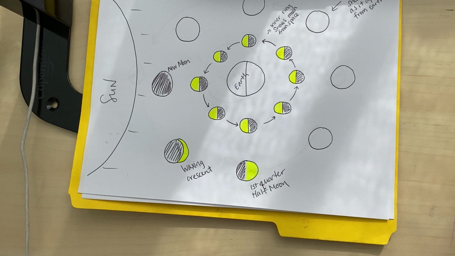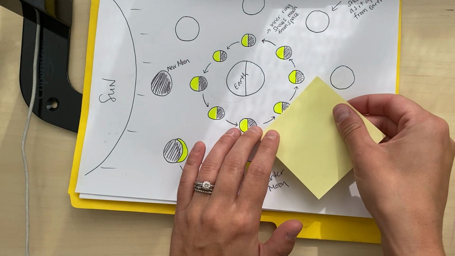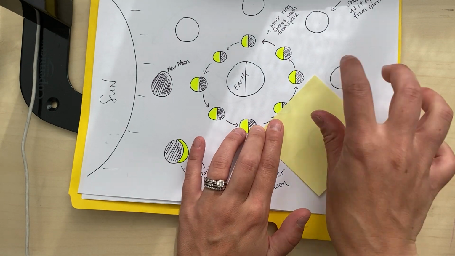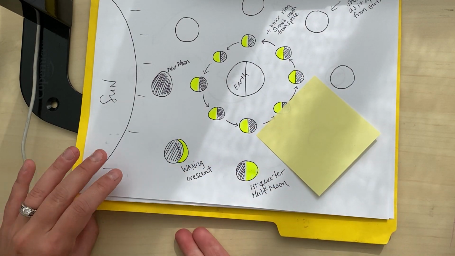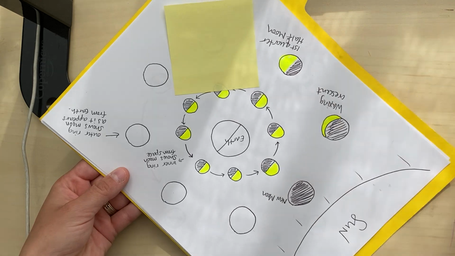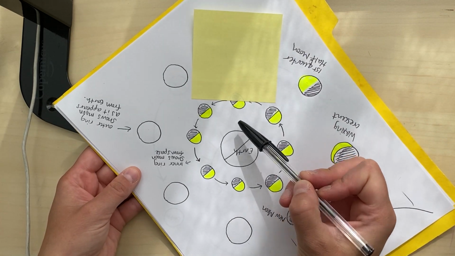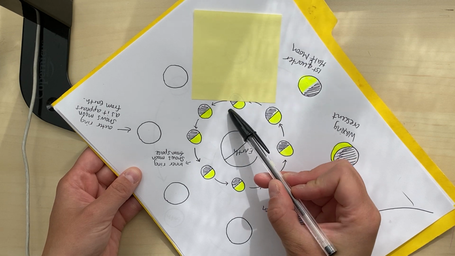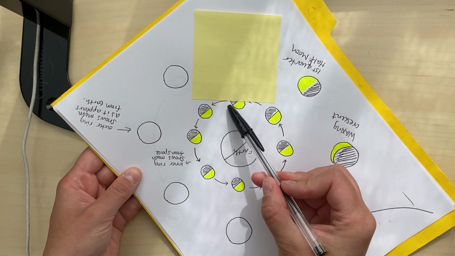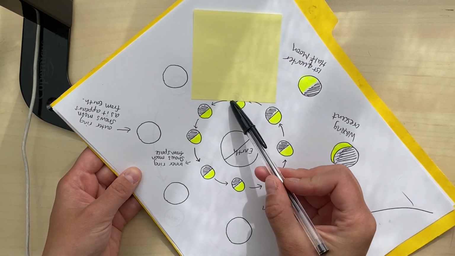Okay. All right, moving on. Now I take my sticky note, move it over here. I cover up the part that's facing away from the Earth. Turn my little model. I'm picturing myself standing on the Earth, looking up into the sky. And I see that most of it is illuminated, but there's a small little bit on the left-hand side that's dark.